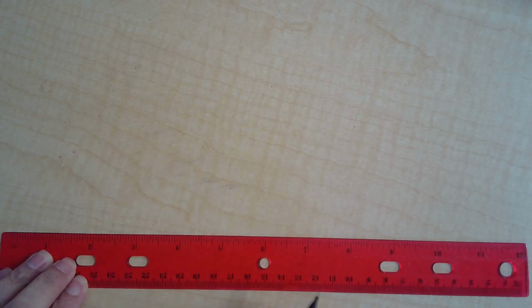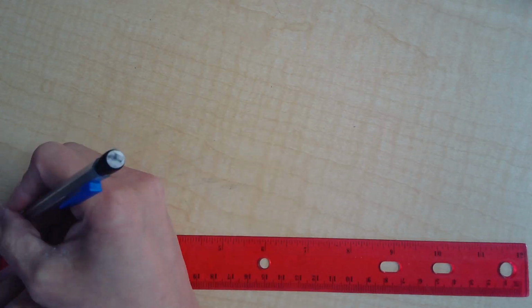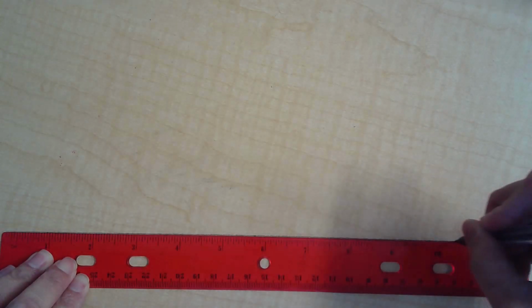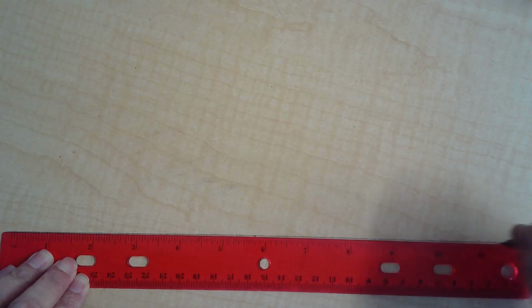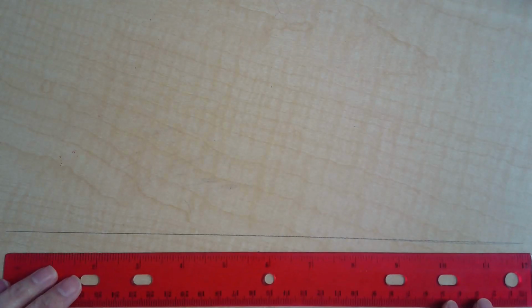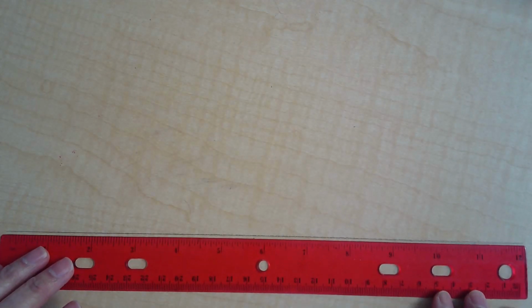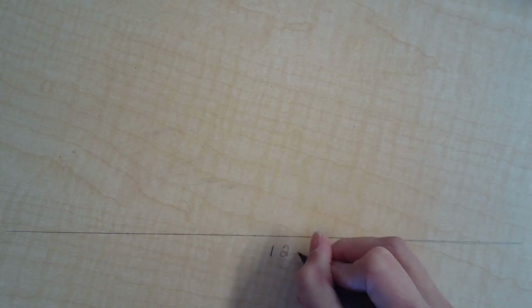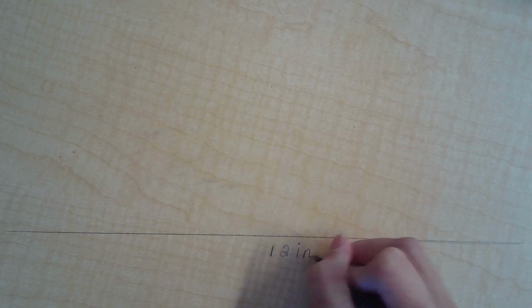So 12 inches. 12 inches is here. That's 12 inches, right? Can everybody see it? 12 inches. What else do I need to do?